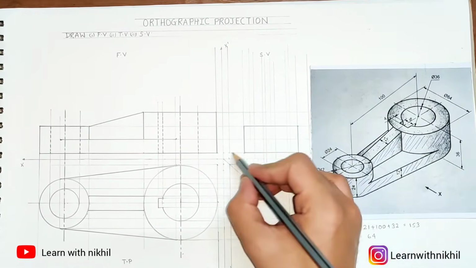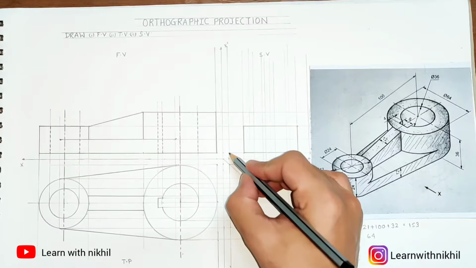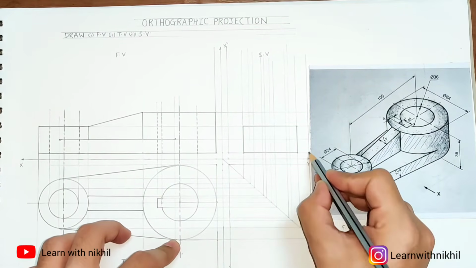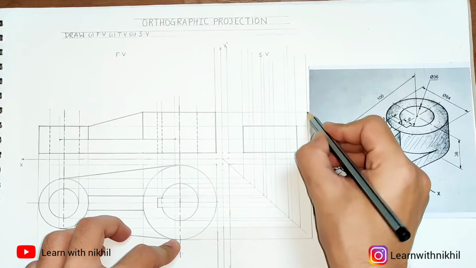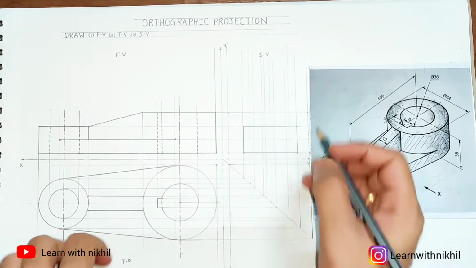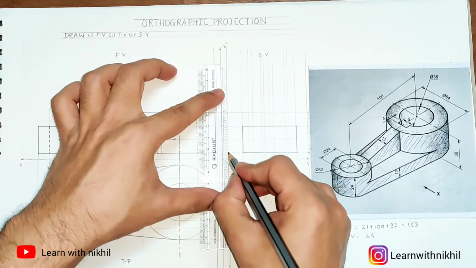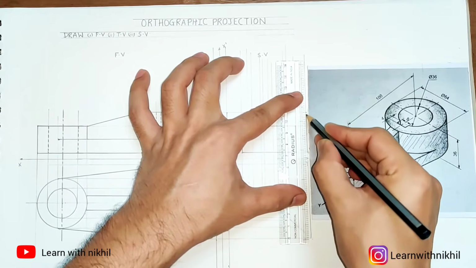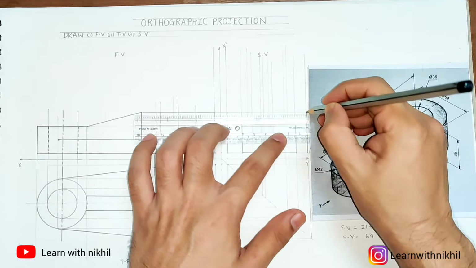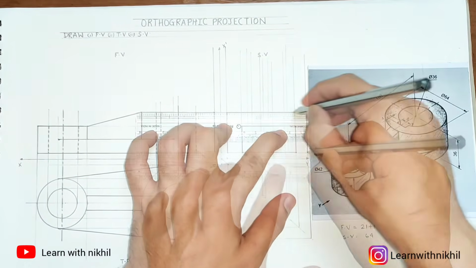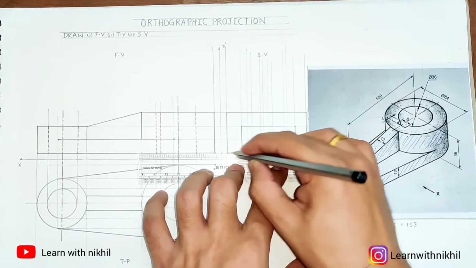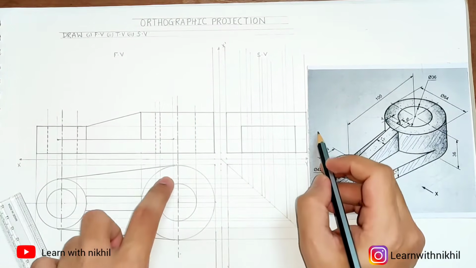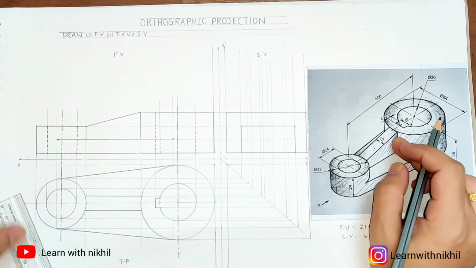As done with this part, the bigger circle follows the same procedure. It will look like a rectangle from the side view. So marking those points, this is the dimension of the bigger circle. It will look like a rectangle from the side view as it's a cylinder. Now these two circles or cylinders are drawn.